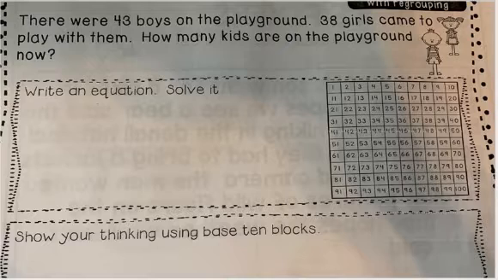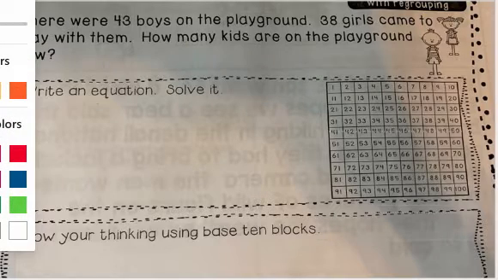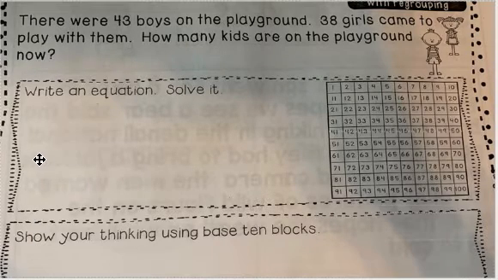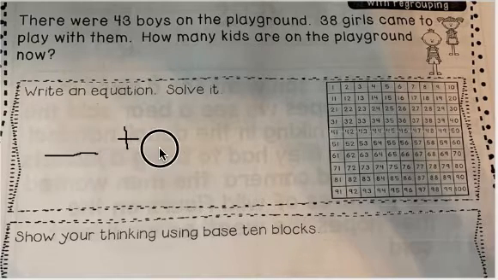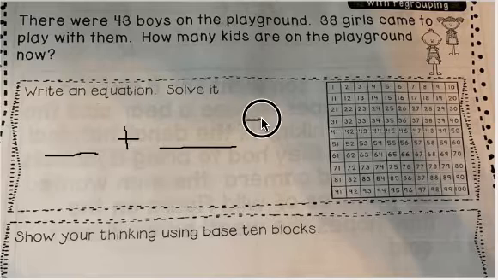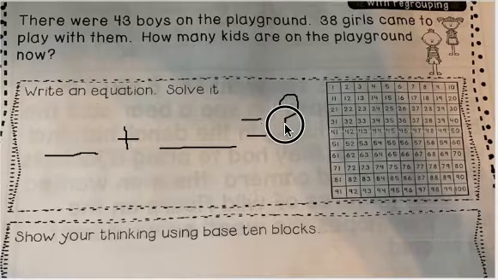So how many kids are on the playground now tells us that it is an addition problem. So let me make sure. Here we go. You're going to put a blank, plus sign, blank, equals, question mark. So there's no tricky information in this.